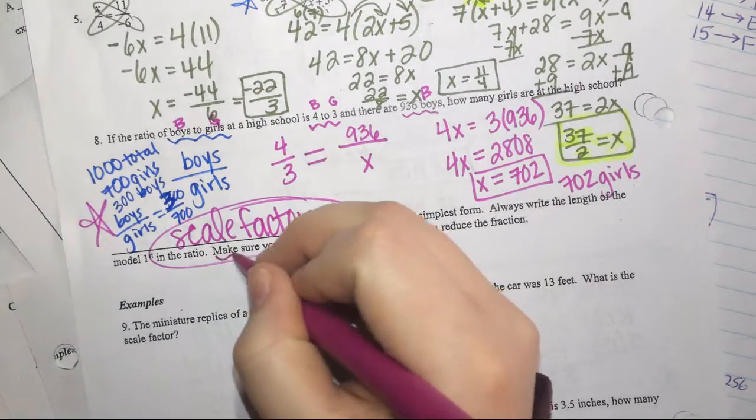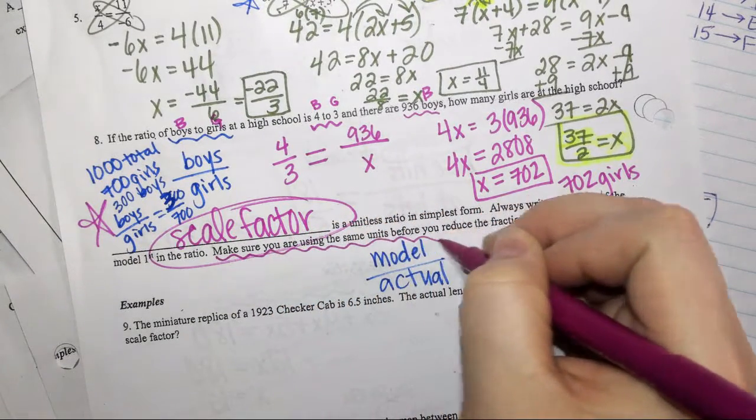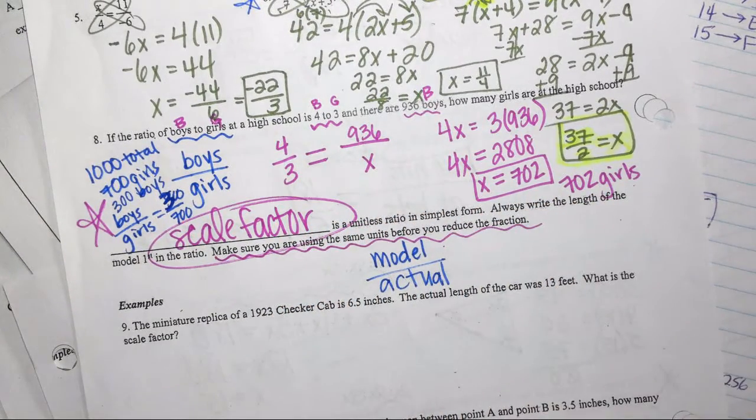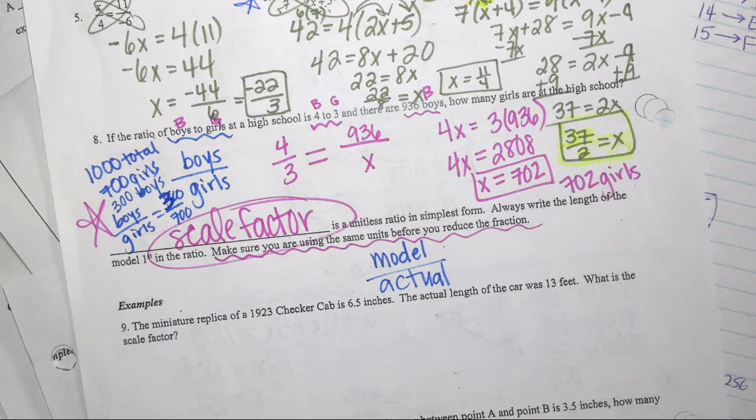Make sure, the last sentence would be the most important. Make sure you use the same units. Meaning, we got to both be in meters. Both the units are in feet. Both are in inches. They have to be the same before you can put them in a fraction and solve.